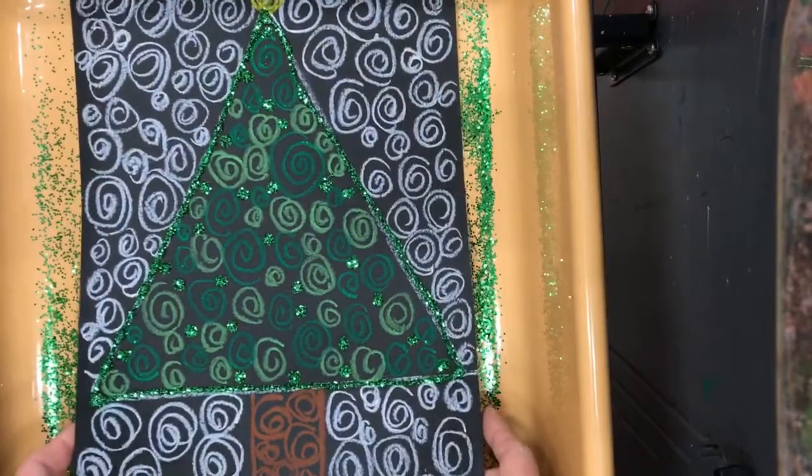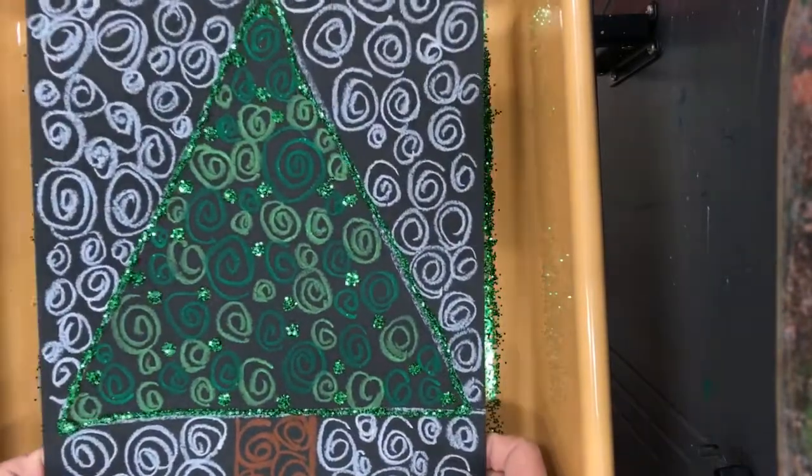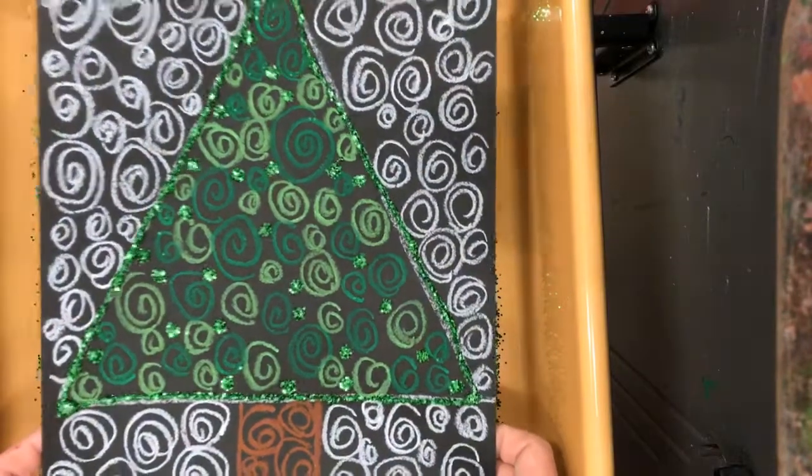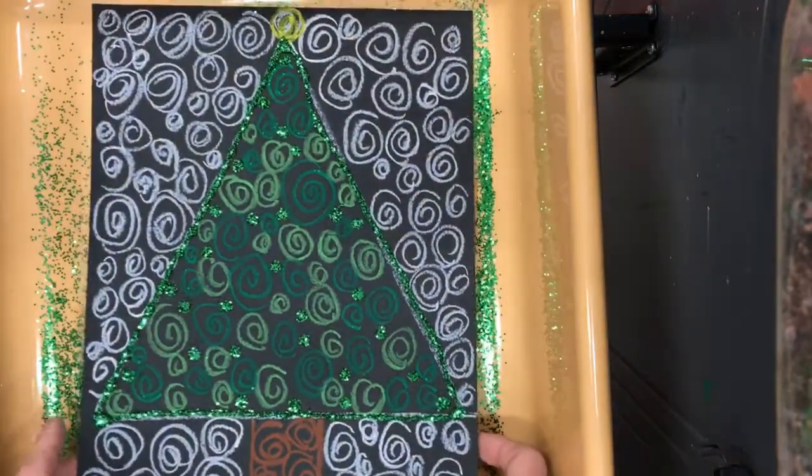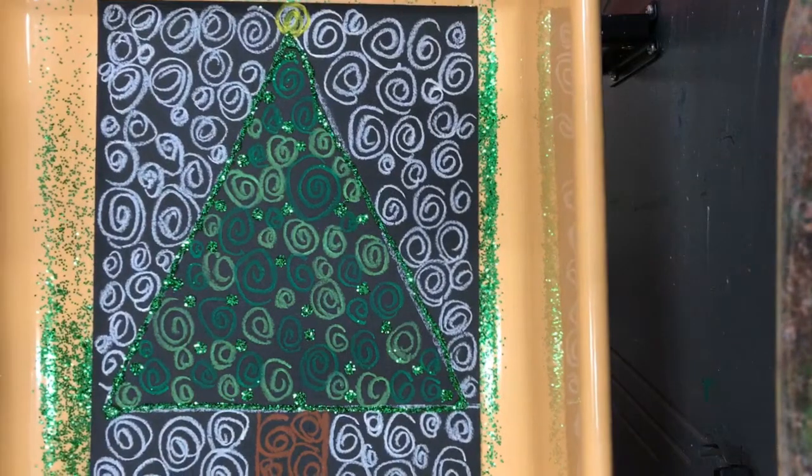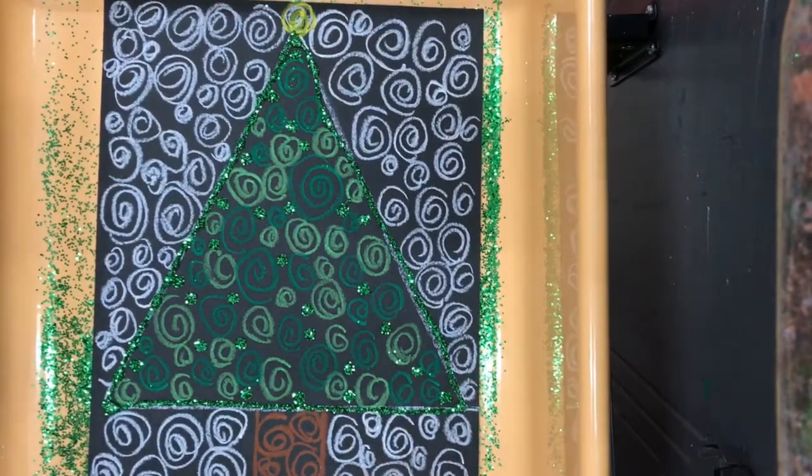It'll go on the drying rack, and then I want to hang some of these in the hallway for the next coming weeks. So this is our project today based on Gustav Klimt with our spirals and our tree. You guys are going to like this. Here we go.